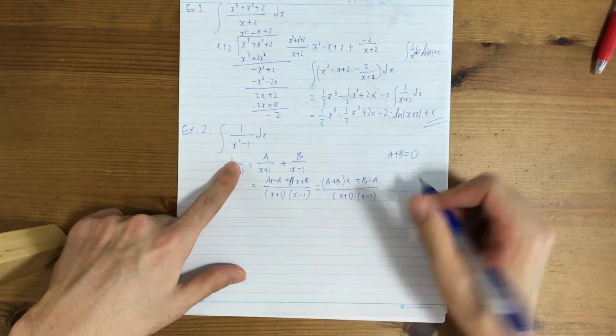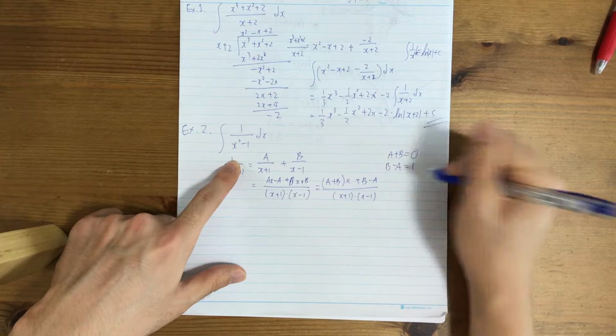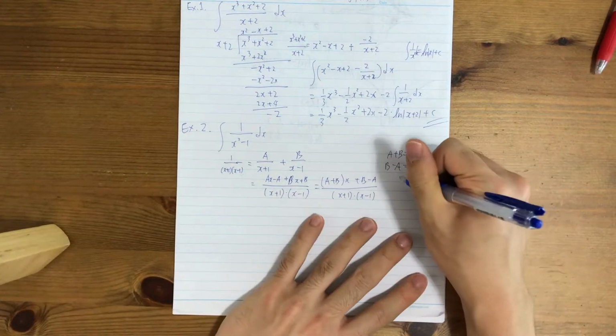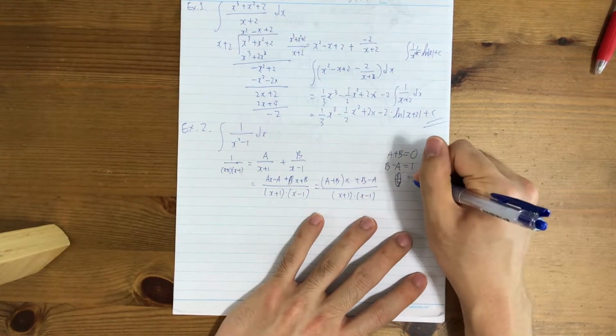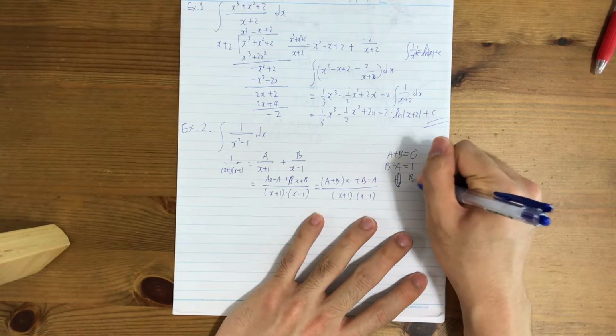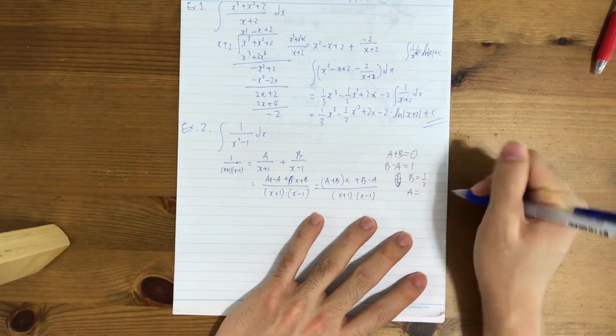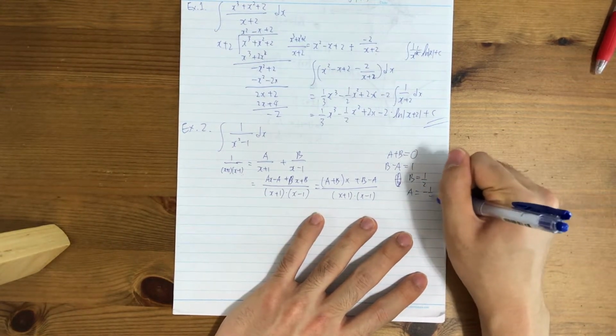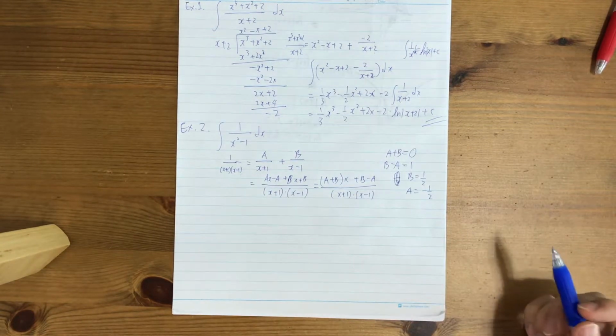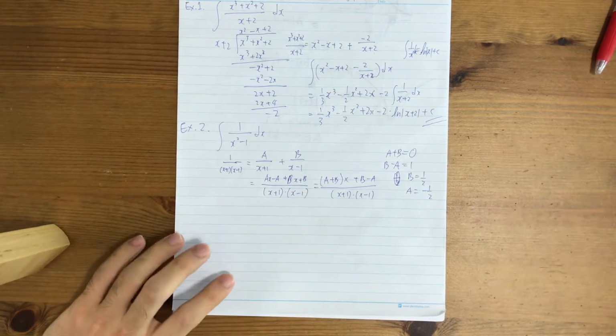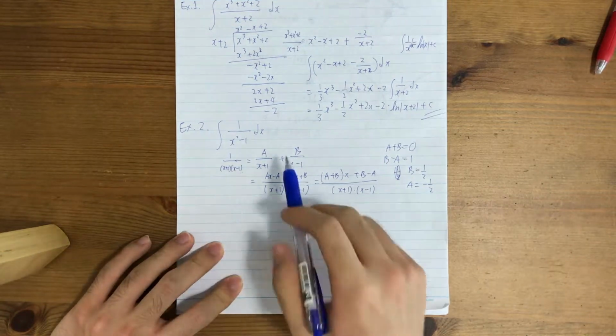And b minus a must be 1. And it's a very simple simultaneous equation. So b must be half and a must be -half. Right? Yeah, that's it. So put everything back to this.